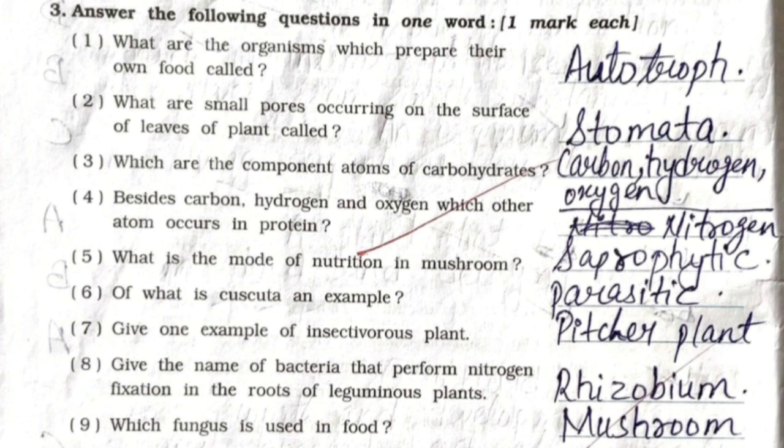Third, which are the component atoms of carbohydrates? So the answer is carbon, hydrogen and oxygen. Fourth, besides carbon, hydrogen and oxygen, which other atom occurs in protein? So the answer is nitrogen. Fifth, what is the mode of nutrition in mushroom? It is saprophytic.